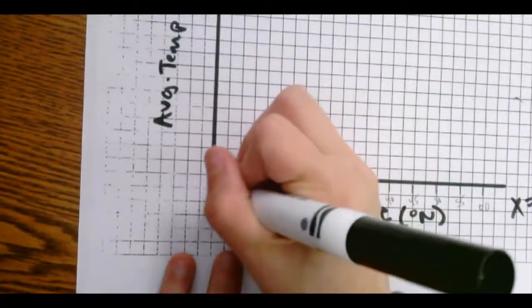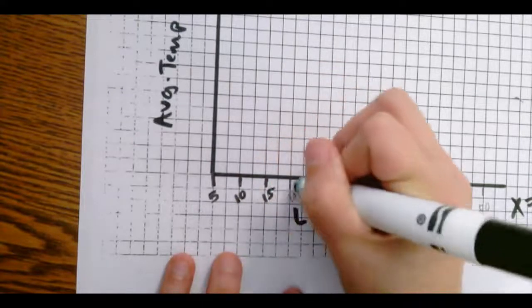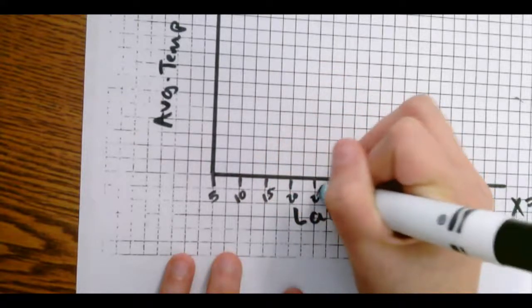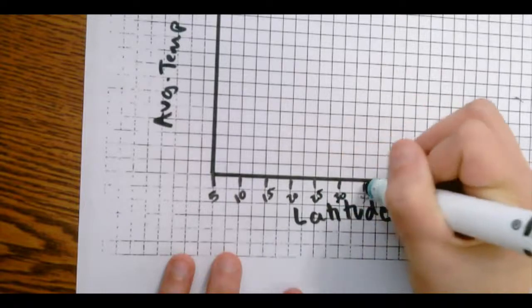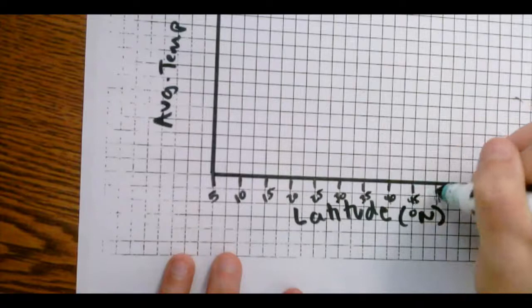Okay, so you see how I had to kind of play around with the numbers. Where's it all going to fit? That's what I'm going to do. I'm just going back over so that you can see it.